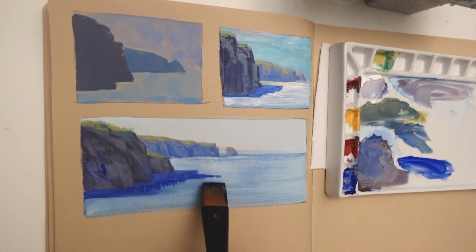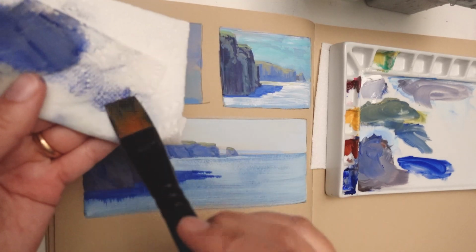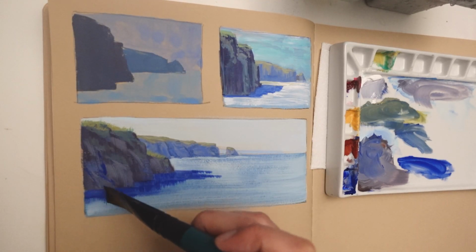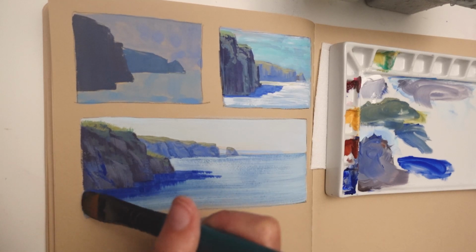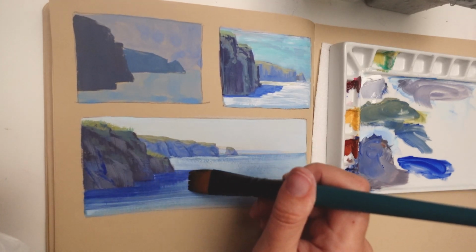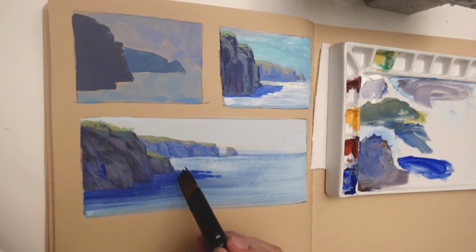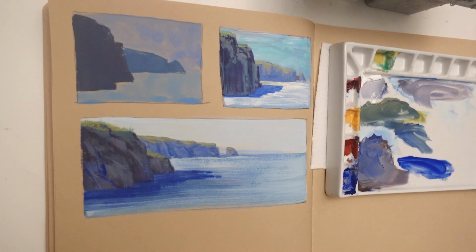I'm kind of using these vertical sweeping marks here and there. And then I'm going to come back with a dry brush just like that. And whatever's left on the brush now, I'm going to sweep it to the right. So now that's going to make this section appear much brighter with the light pouring through there.